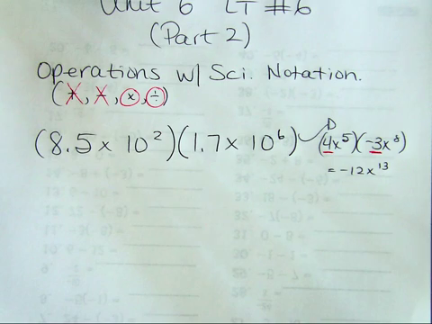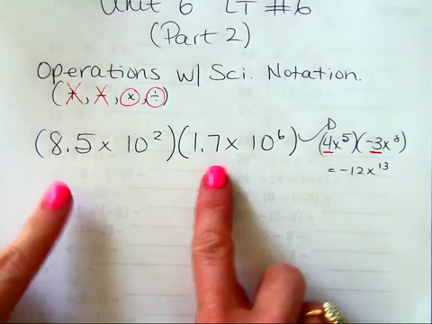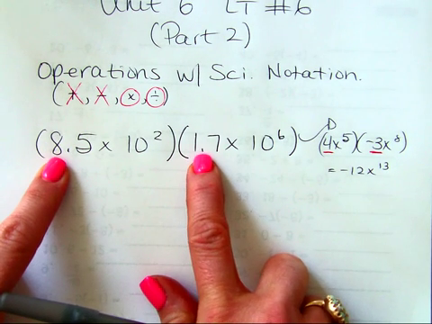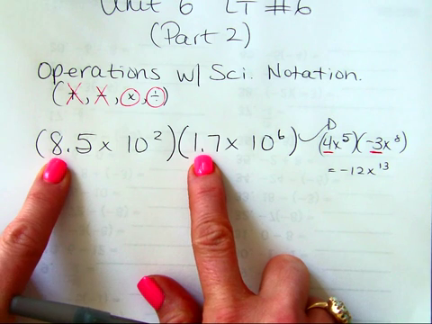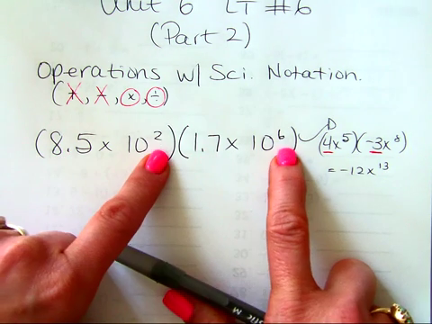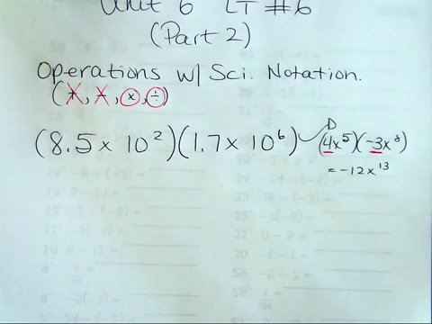You were done, no negative exponents, call it a day, right? Okay? Well, this is very similar to that, except you are going to multiply the 8.5 and the 1.7, except they're not coefficients, right? But you're still going to multiply these and add these, okay? That's going to be the shortcut.